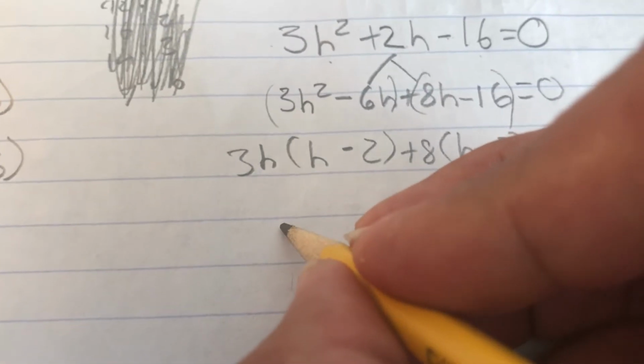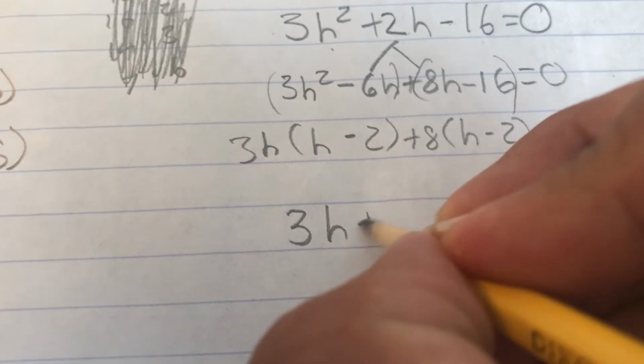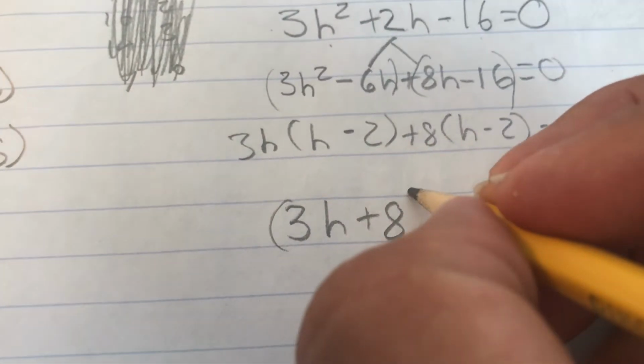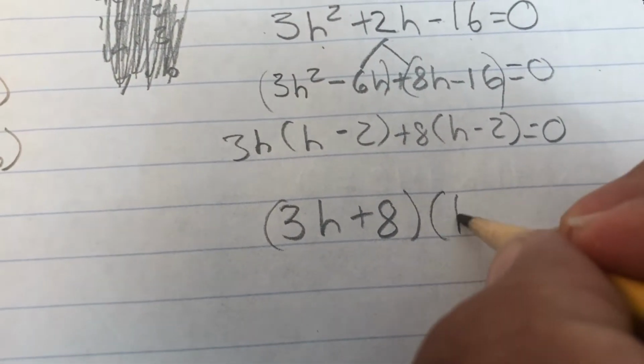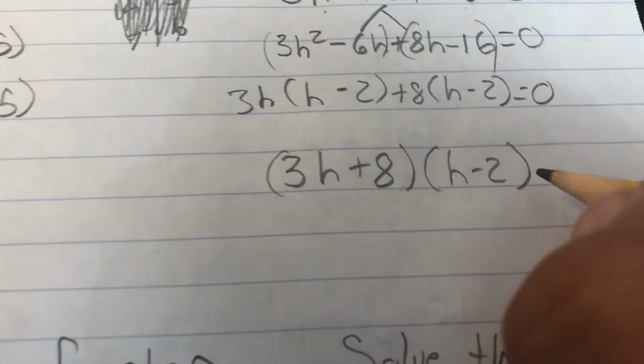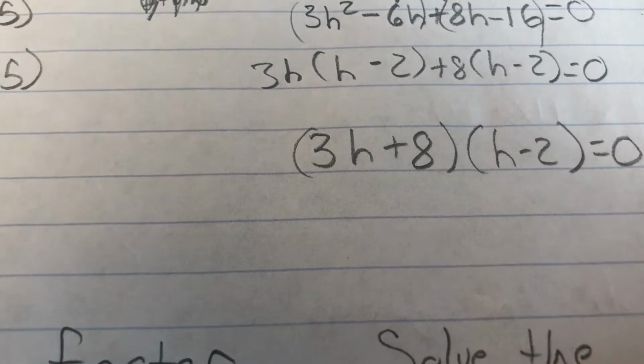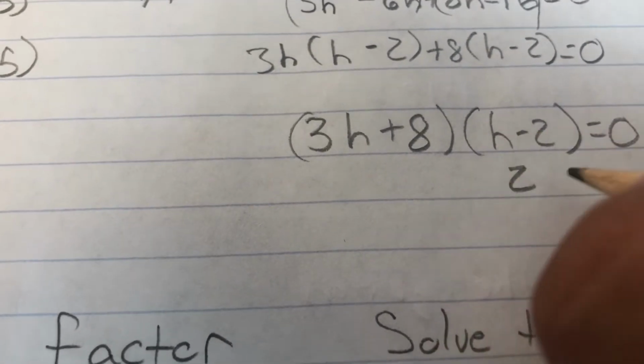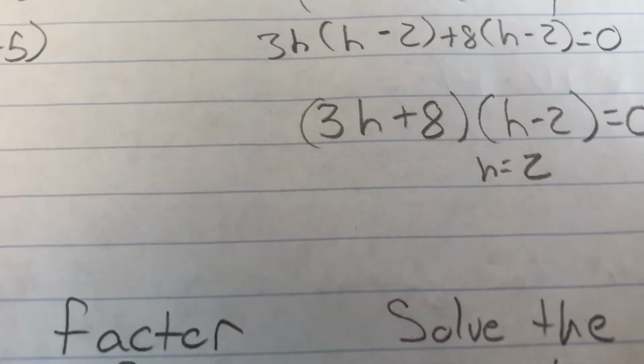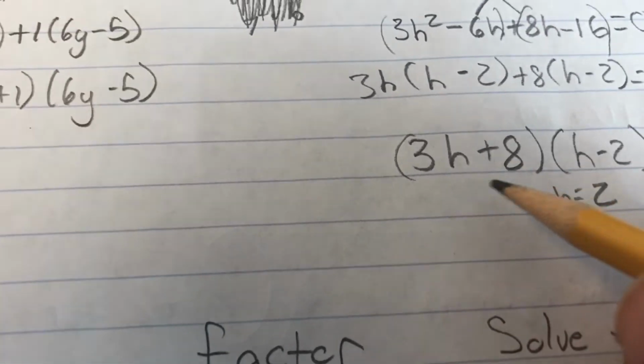And now I'm left with 3h plus 8 and h minus 2 equals 0. So all you have to do is make this equal 0. This one's obvious. The answer is 2. 2 minus 2. So h equals 2 is one of the answers. Now this one's not so obvious.